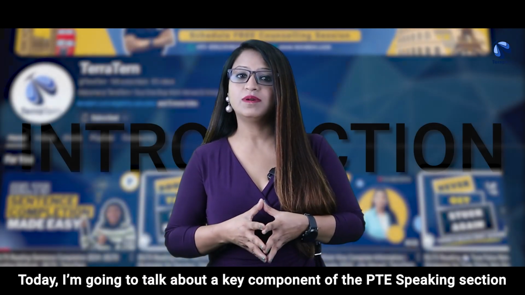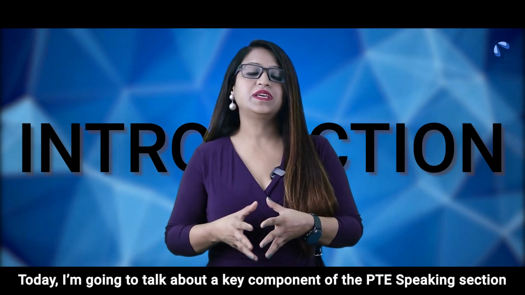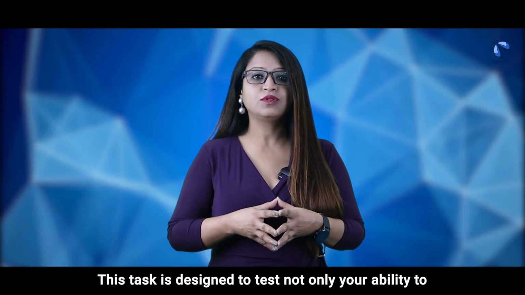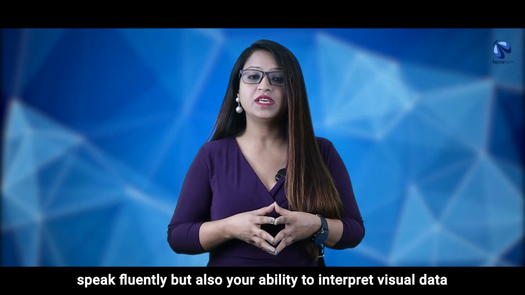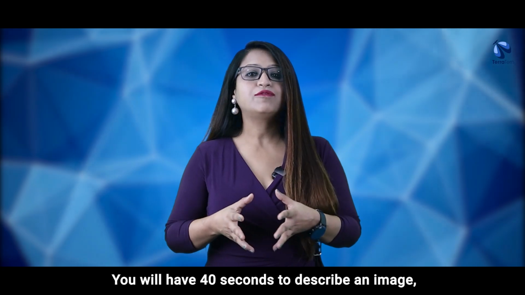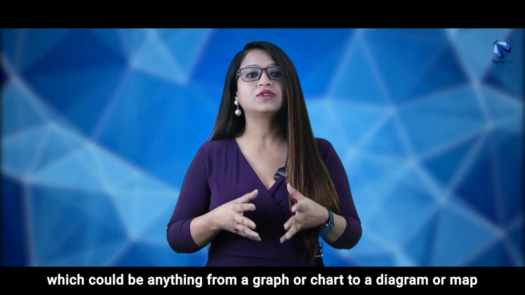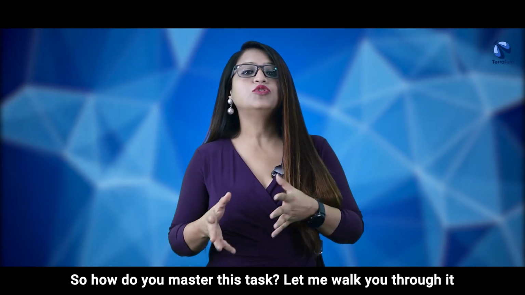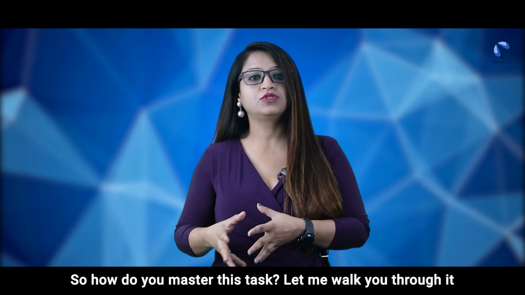Today I'm going to talk about a key component of the PTE speaking section, that is the describe image task. This task is designed to test not only your ability to speak fluently but also your ability to interpret visual data. You will have 40 seconds to describe an image, which could be anything from a graph or chart or a diagram or a map. So how do you master this task? Let me walk you through it.